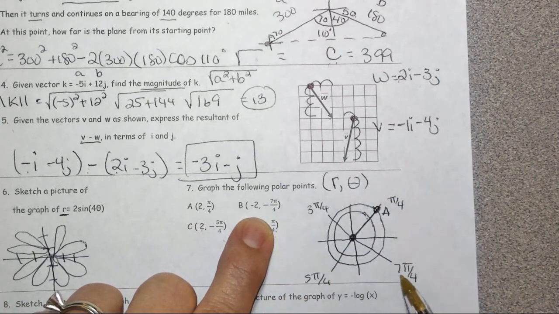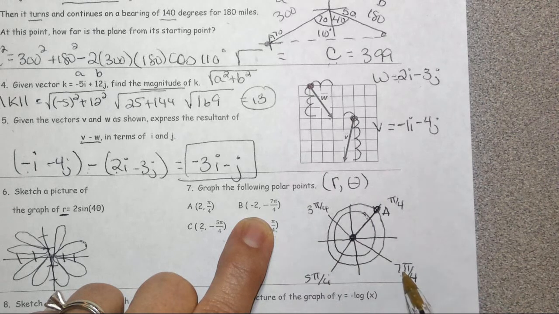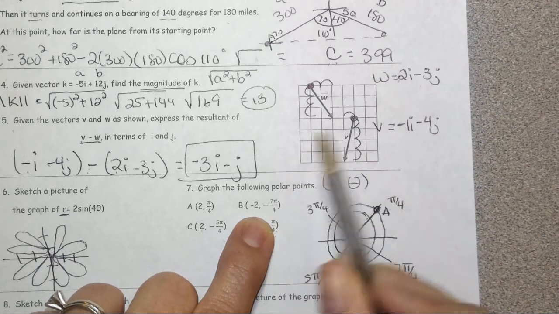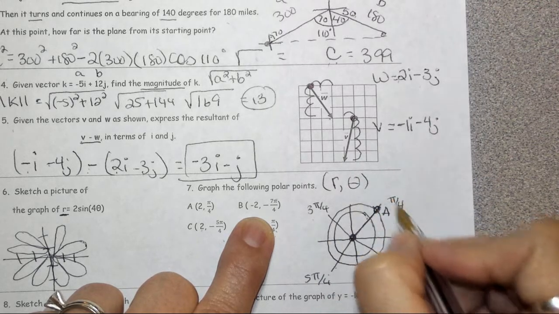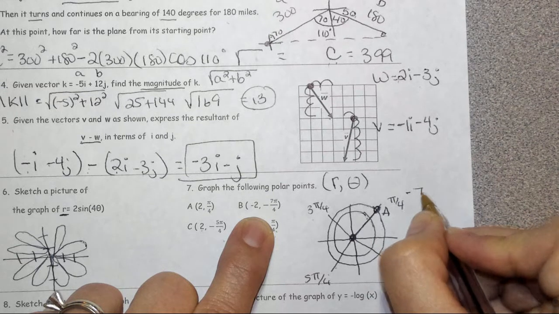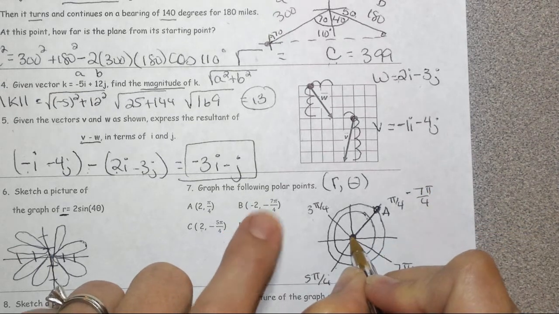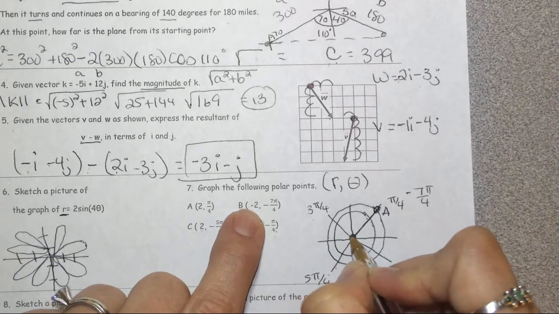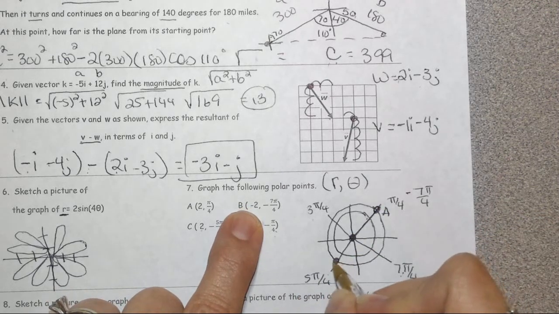To do point B, they want me to go to where negative 7 pi over 4 is. Well, positive 7 pi over 4 is 1, 2, 3, 4 pi over 4 in this direction. So if I need a negative 7 pi over 4, I have to go 4 pi over 4 the other way. So 1, 2, 3, 4. So pi over 4 is also negative 7 pi over 4. And it says my radius is negative 2. The negative just tells me the direction. So instead of going towards the A, I'm going to go away from the A. And I'm going to label that B.